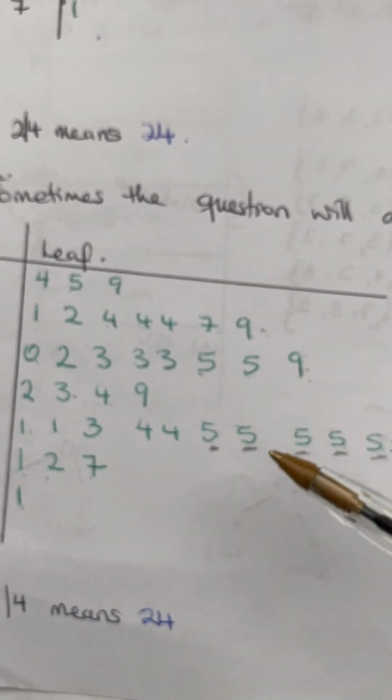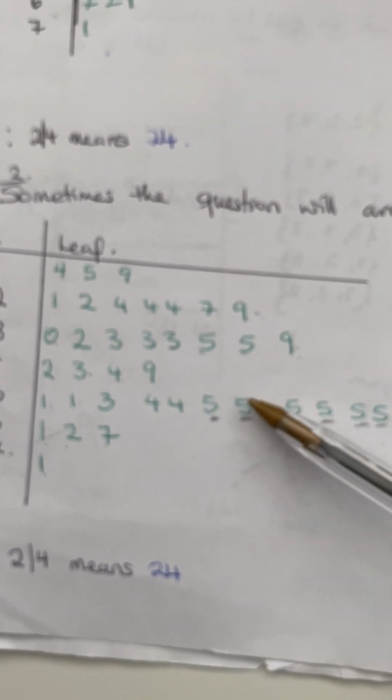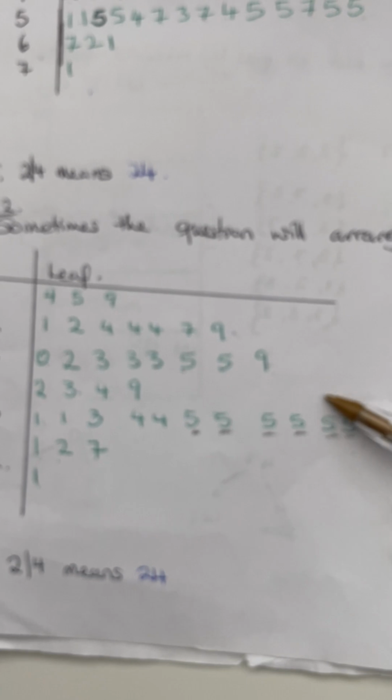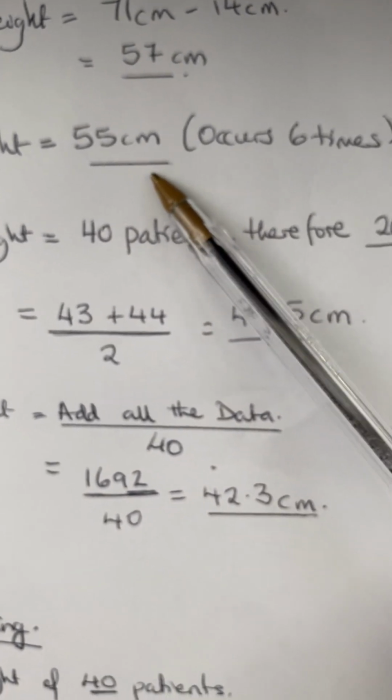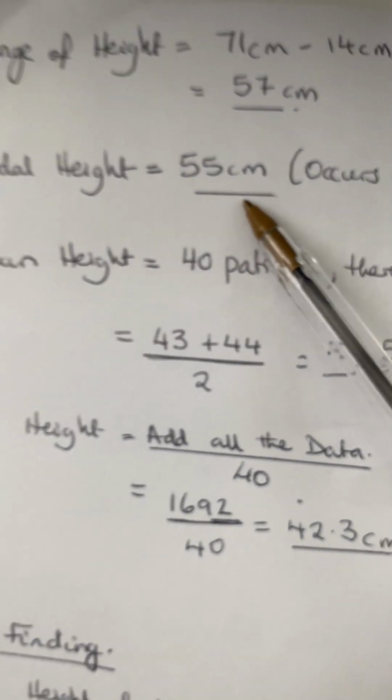It occurs 6 times. So 6 of the patients were 55 centimeters. So straight away, you can find your mode height, and that will be 55. So the modal height occurs 6 times.